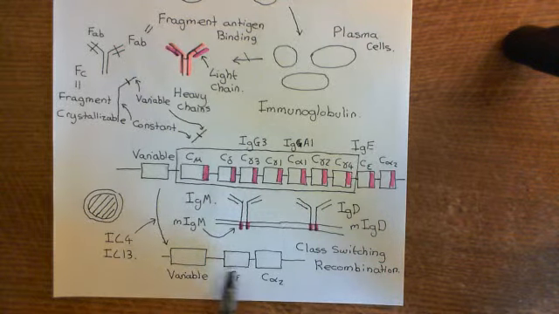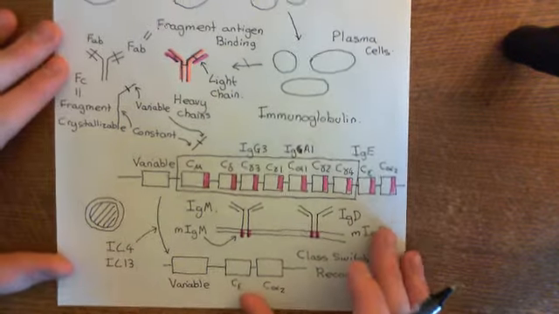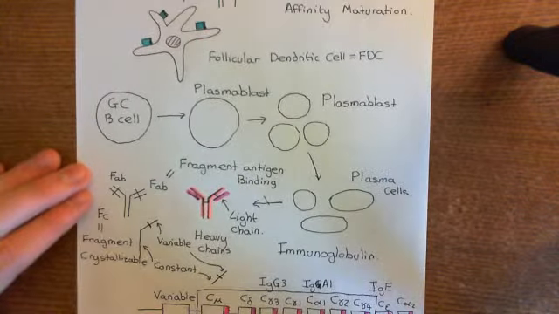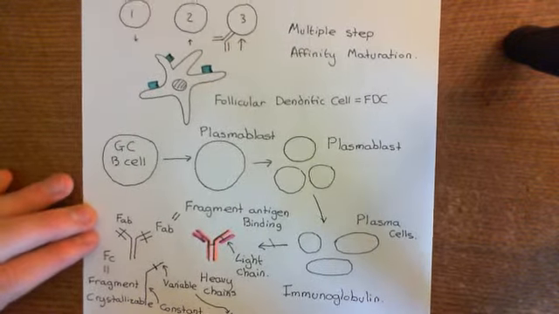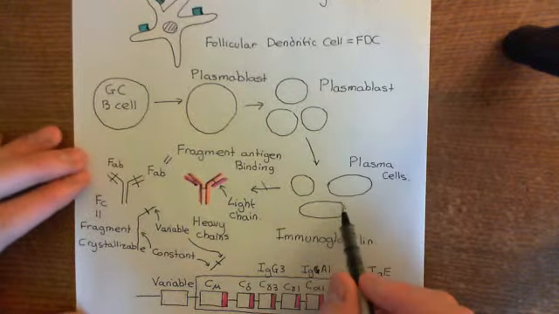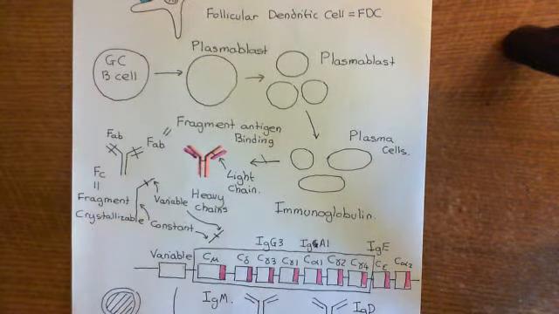Alternatively, they could potentially produce IgA2, but it's more likely that they're going to produce IgE. So the plasmablast will produce IgE, and the plasma cells that this plasmablast produces will also produce IgE as well. So through this method you can cause the plasma cells to end up producing this immunoglobulin E molecule.